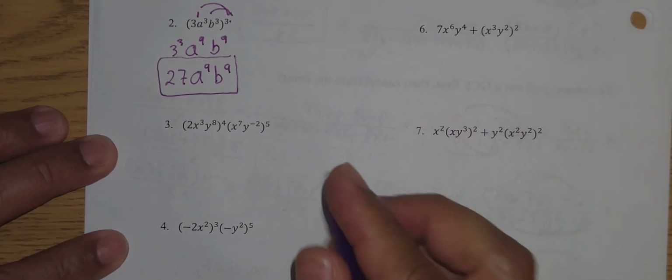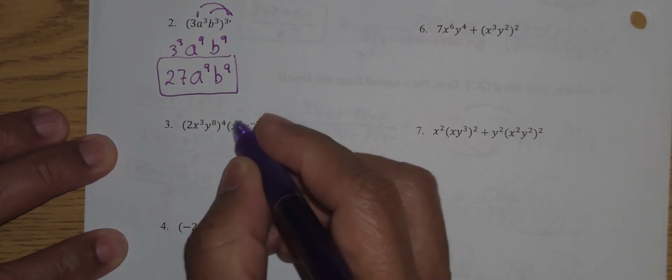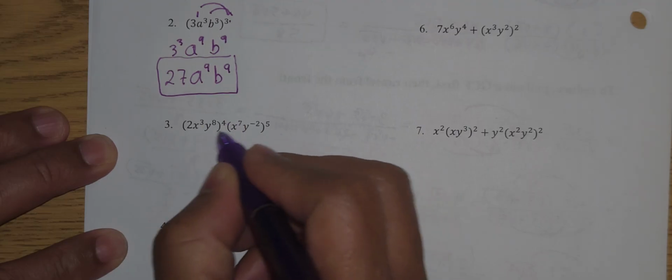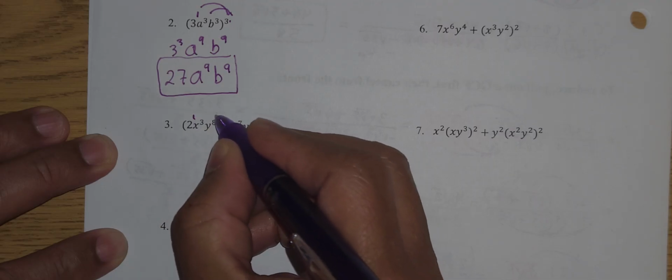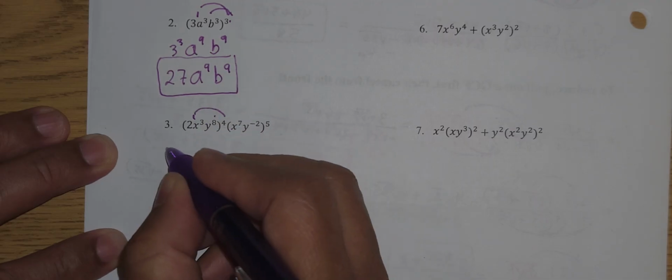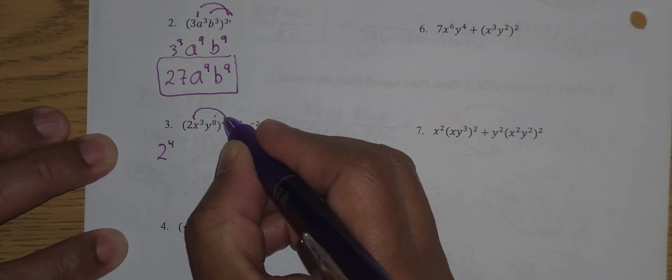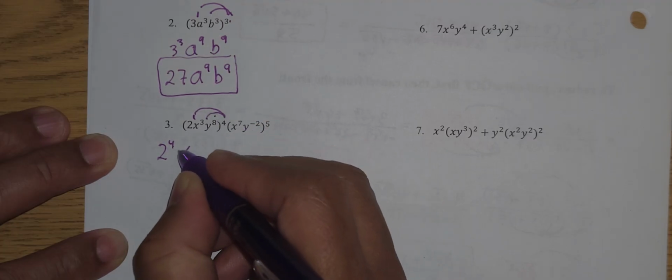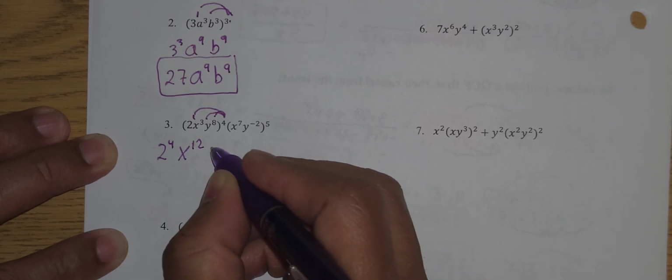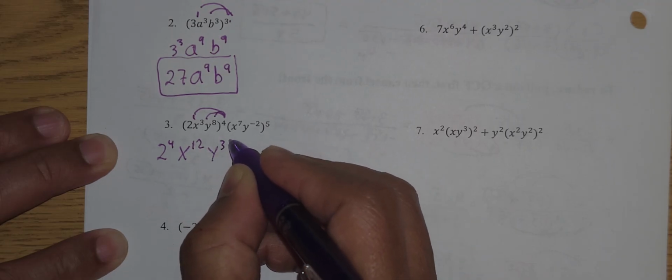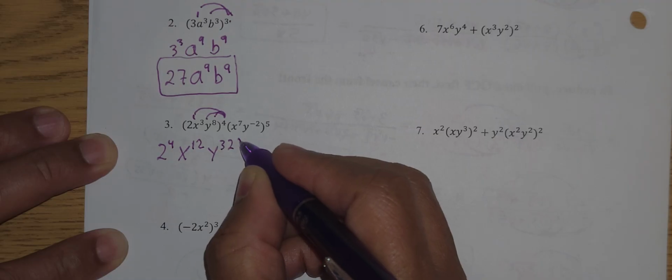Okay, all right, next one, number 3. So for this one here, we have two expressions that are being multiplied together. So I'm going to distribute this fourth power. Okay, so this becomes 2 to the fourth. And then 3 times 4 is x to the 12. And 4 times 8 is y to the 32nd power. Okay, so that's this one for now.